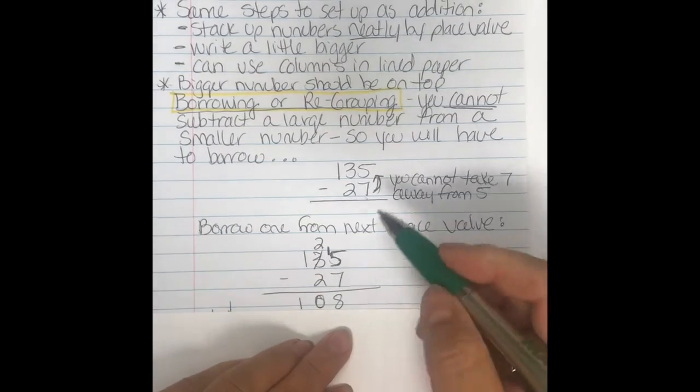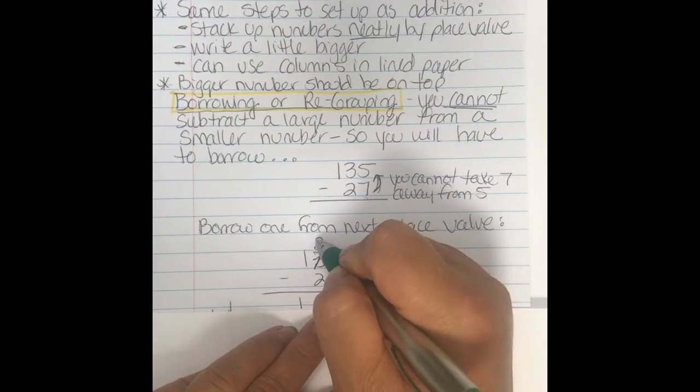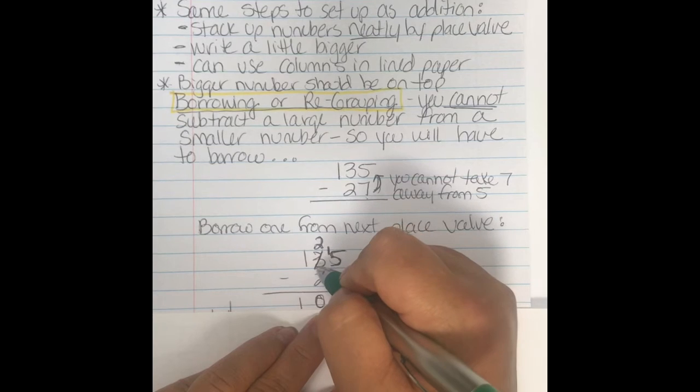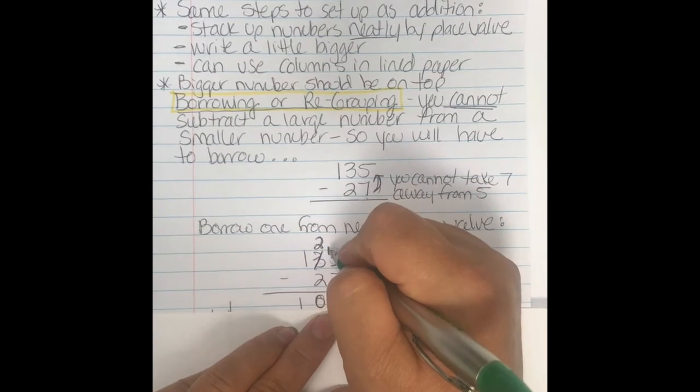When you go next door to borrow, you're just taking one from the place value next door. So if this place is too small to subtract the 7, I simply cross it out. I write the 2 up because I've taken 1 away from it, and really I've taken 1 unit of 10. So the 30 goes down to a 20. 2 tens is a 20.